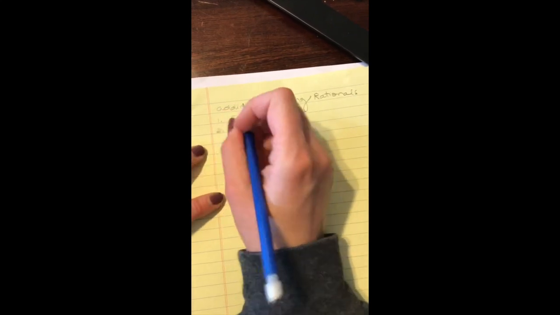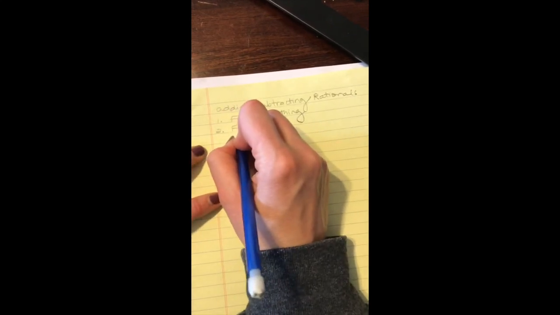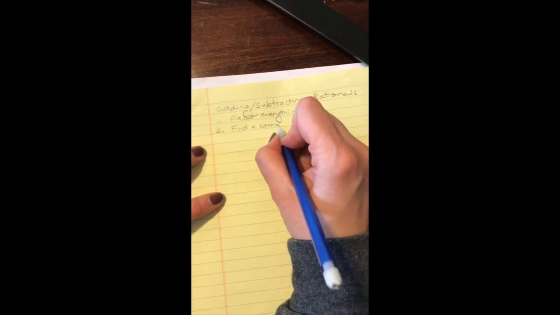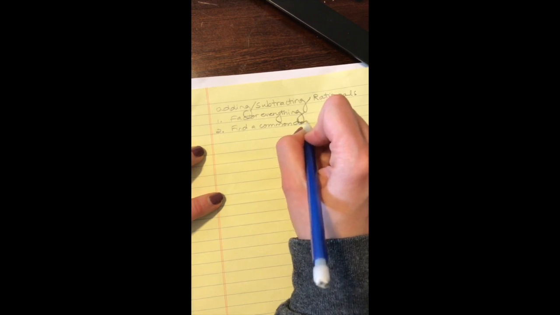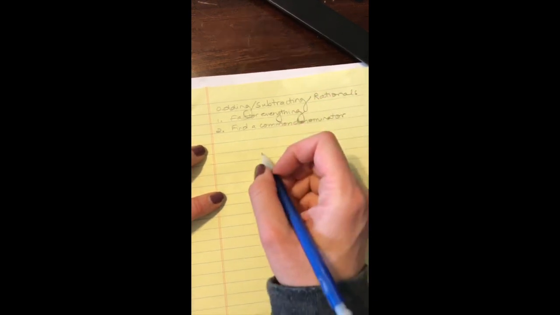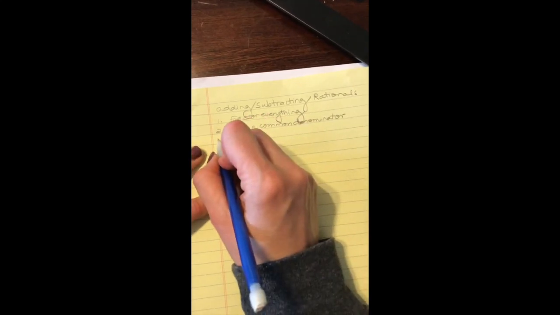Two, this is everyone's favorite. Find a common denominator. You'll see these are the same, it's the same or similar process as when we're just adding two fractions.